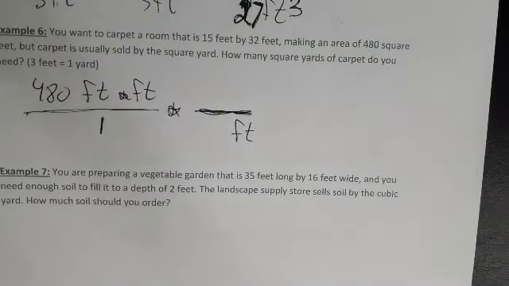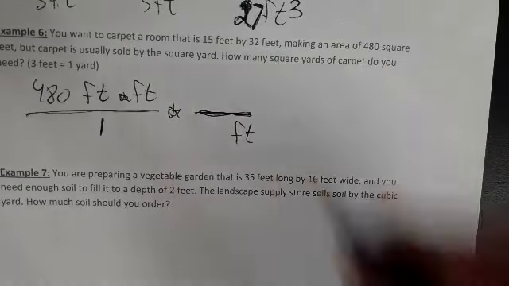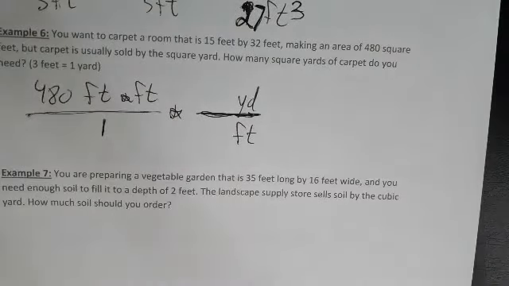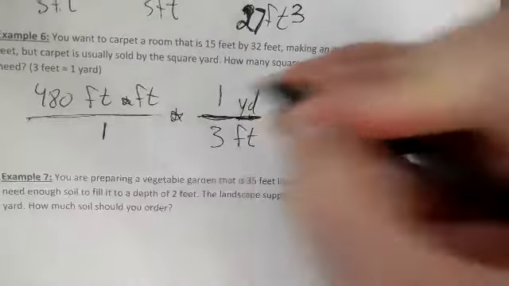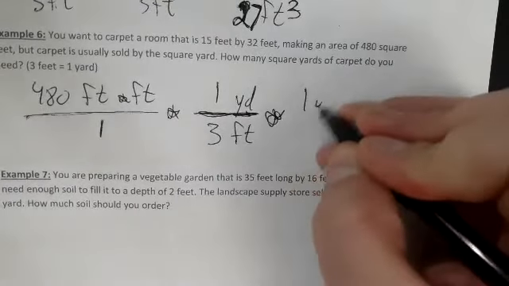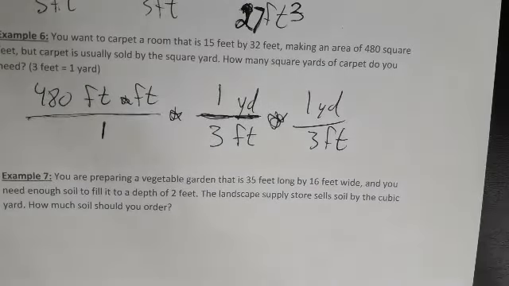But this will get rid of one of these feet. And so I want to go from feet to square yards. So I'm going to go from feet to yards. I know there are 3 feet in every 1 yard. I'm going to have to do this one more time to get rid of the other foot. And now I'm not going to have any more feet.